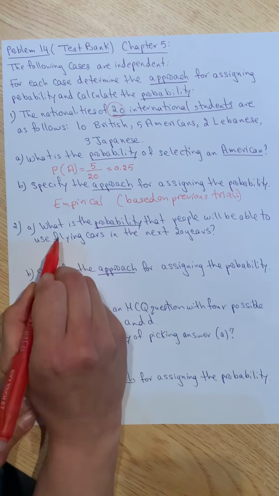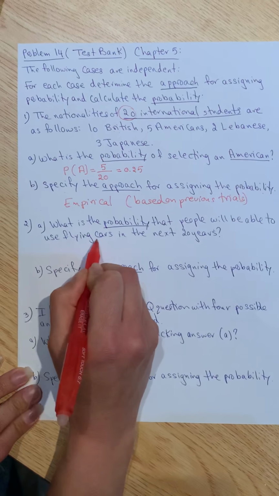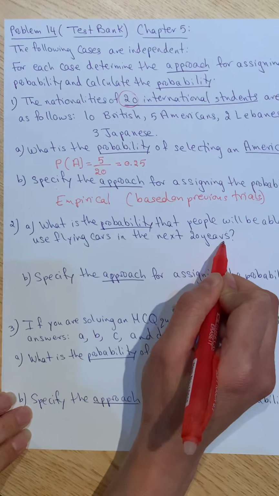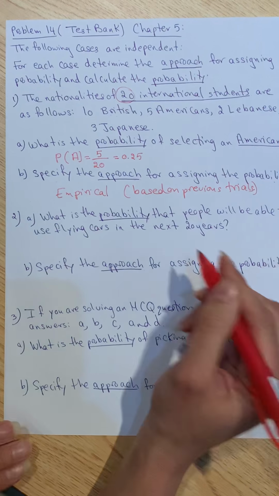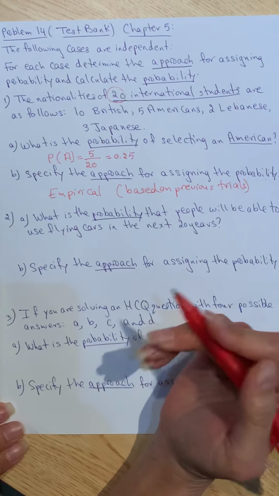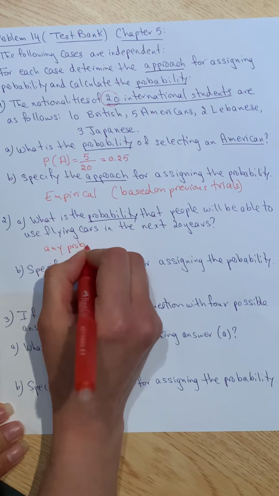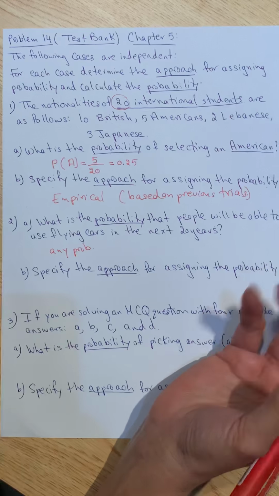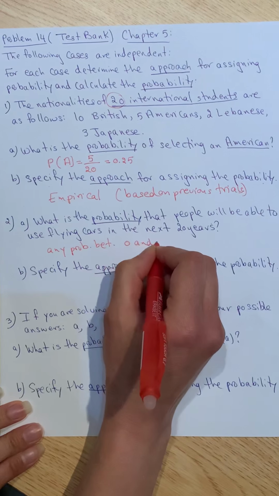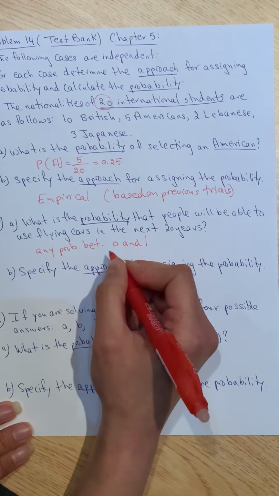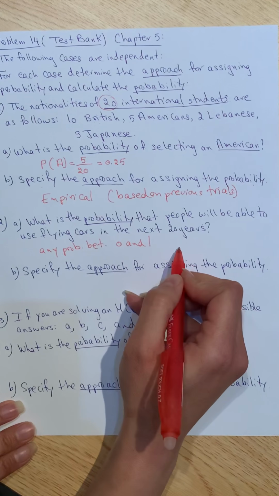Okay, let's see the second case. What is the probability that people will be able to use flying cars in the next 2 years? Since we don't have numbers to study or to find the probability, it's any probability, because we don't have definite numbers or fixed numbers. So it's any probability between 0 and 1. Why between 0 and 1? Because the probability cannot be less than 0 and cannot be greater than 1.